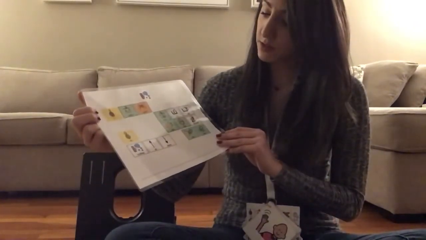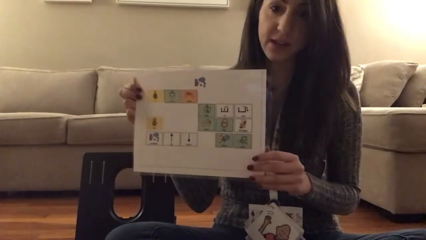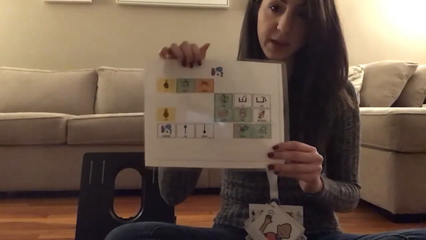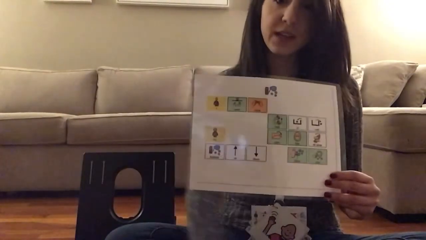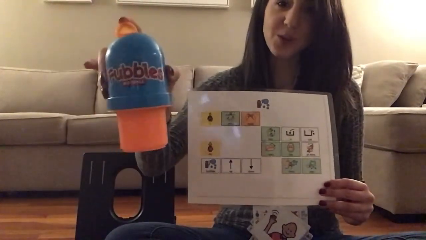So yeah, that's a really great way that we can facilitate some early developing phrases and work on some early developing vocabulary using bubbles, which is always a favorite.